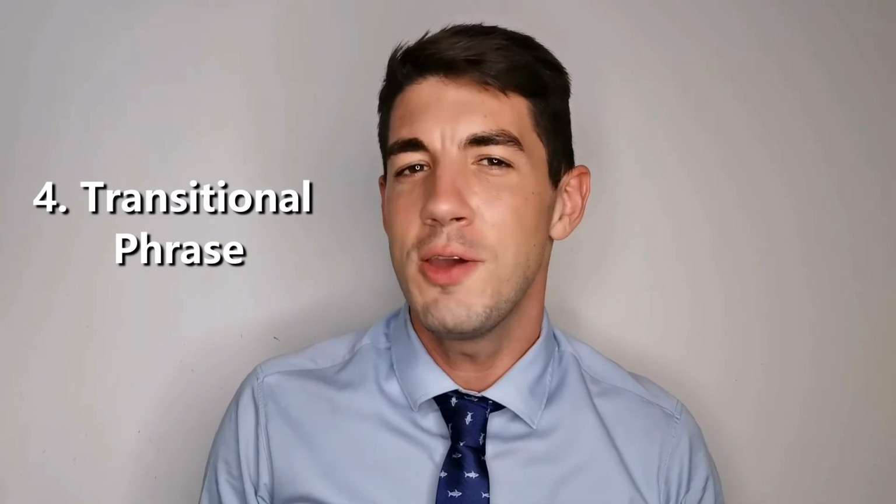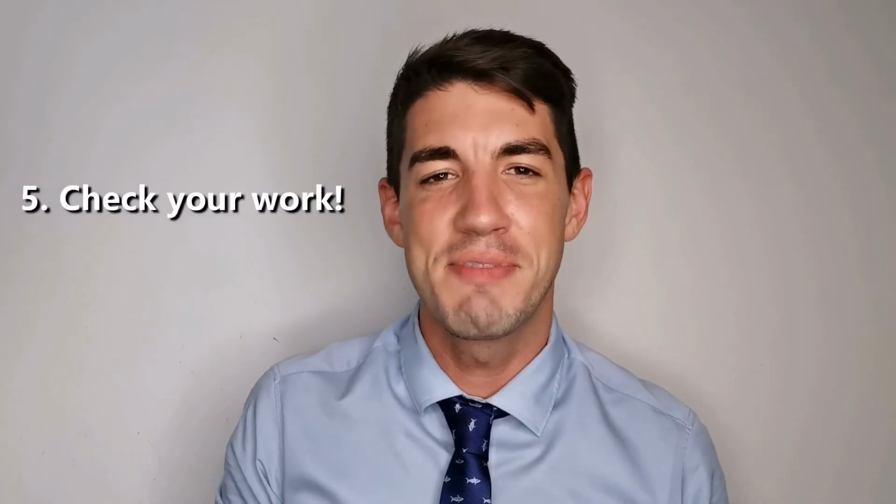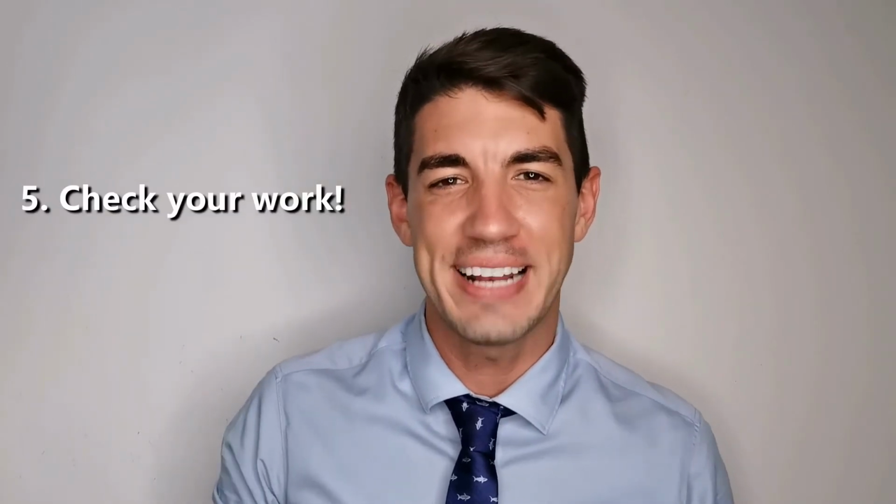Now number 4 is to use some sort of transitional phrase before you embed your quotation. And again, this is really going to help with the overall structure, the overall cohesiveness of your piece. So you could use the writer begins by drawing our focus to, the writer begins by creating an image of, for example. And of course, tip number 5 is always read your paragraph back to yourself.